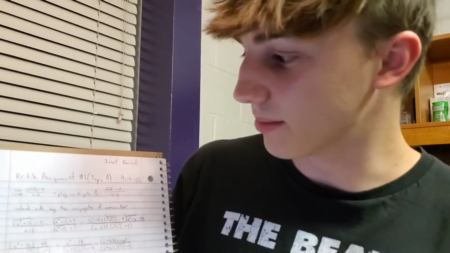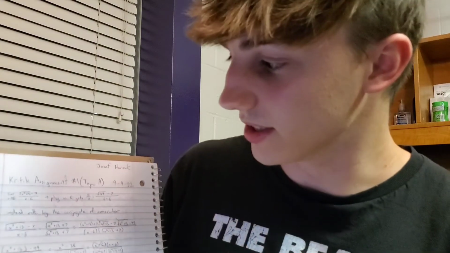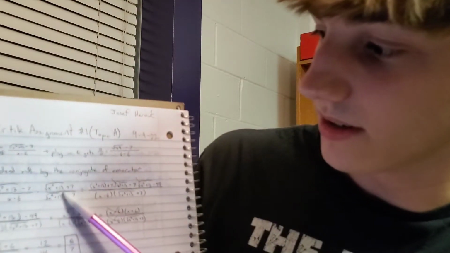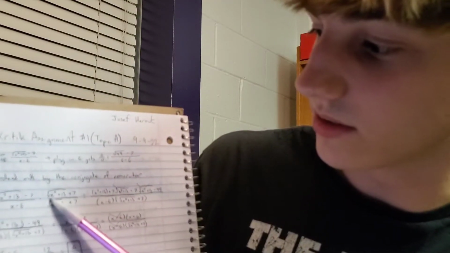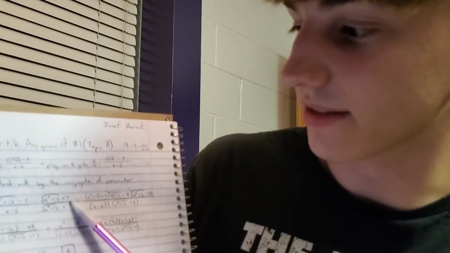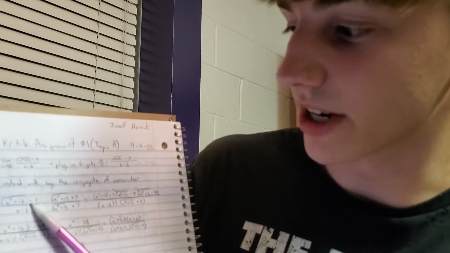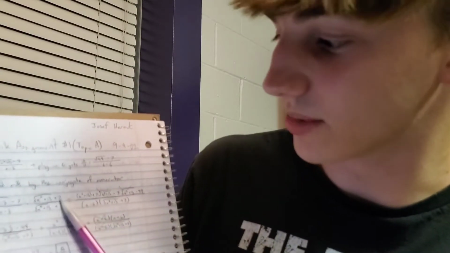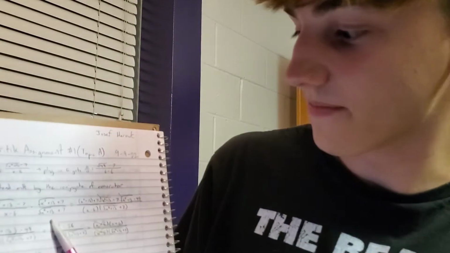In this case, it's just multiplying the numerator and the denominator both by the conjugate of the numerator. So in this case, the conjugate would be the square root of x squared plus 13 plus 7, since the numerator is minus 7. So the conjugate is plus 7. You would multiply the top and the bottom both by that.